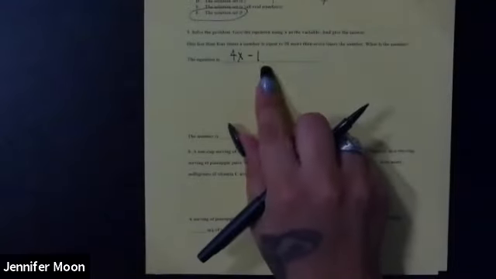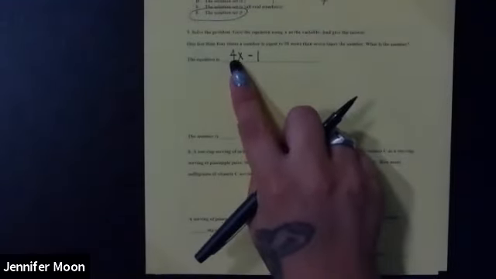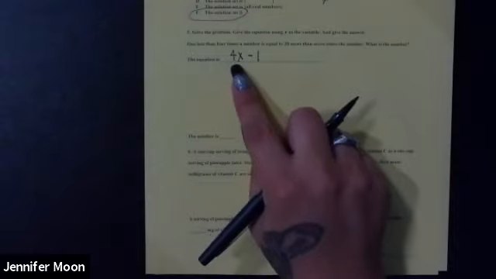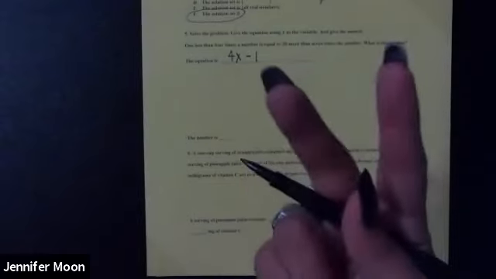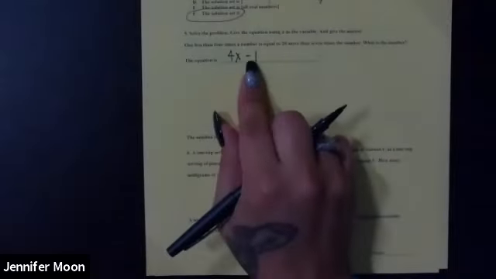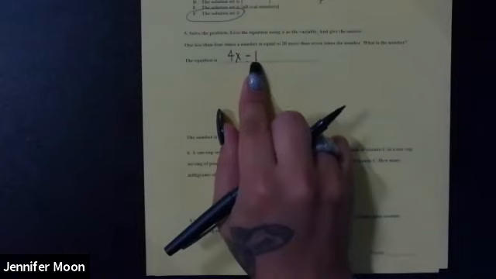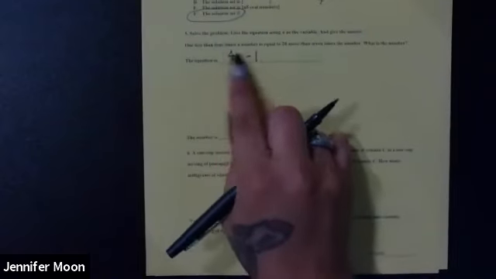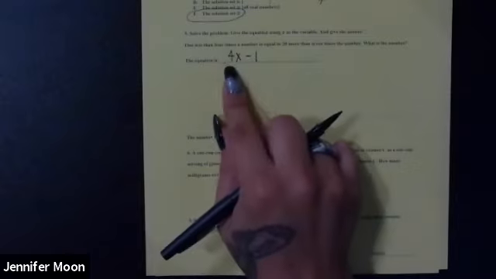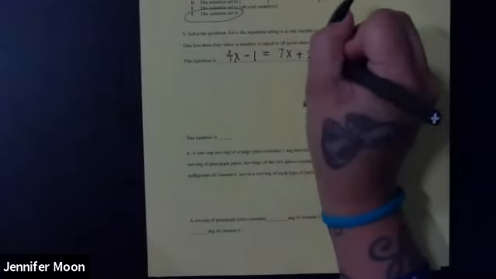So this would be read 1 less than 4 times a number. Just make sure it's in this format, because if you write it any different, your signs would end up being wrong, and then your answer is completely wrong. This is 4 times a number, and this is taking 1 away from it. But of course, when math is written in words, it just seems backwards. So 1 less than 4 times a number is equal to, awesome. I know what equal to is, it's the equal sign. 20 more than 7 times a number. So I have my 7 times a number, 20 more is going to be plus 20.